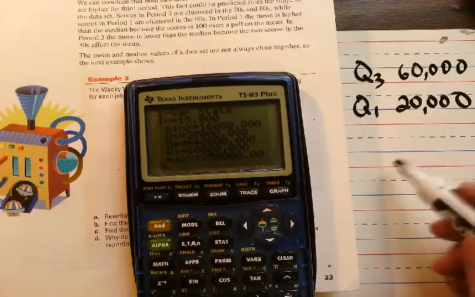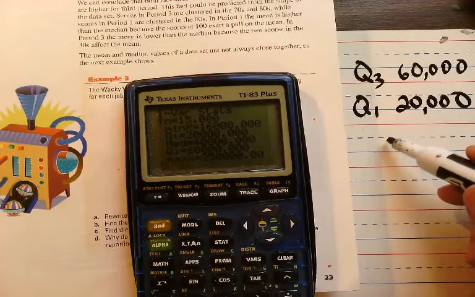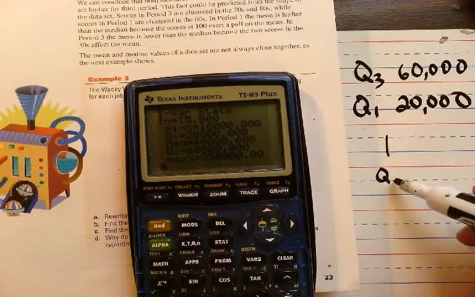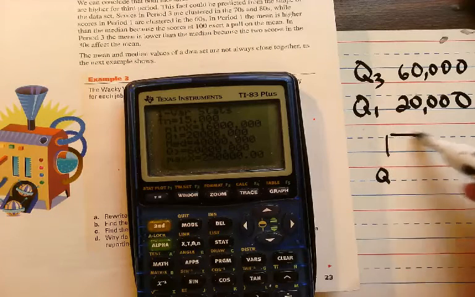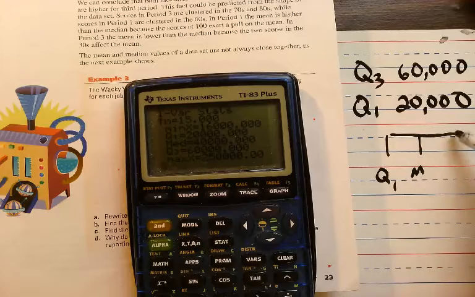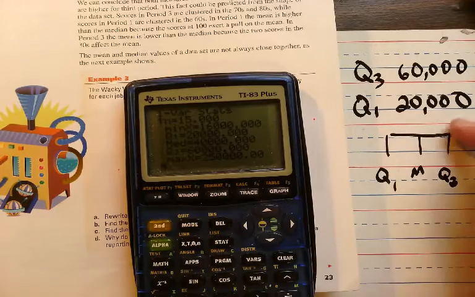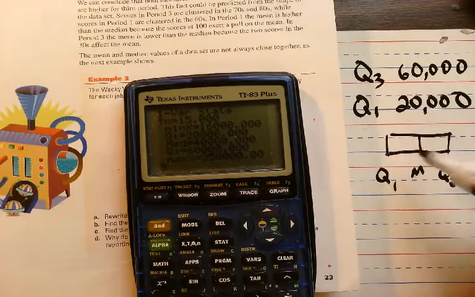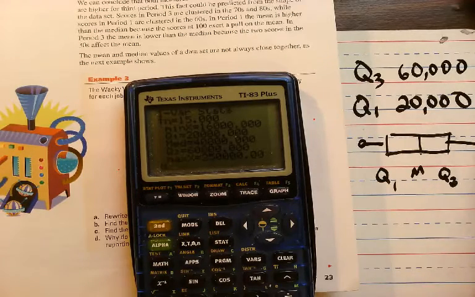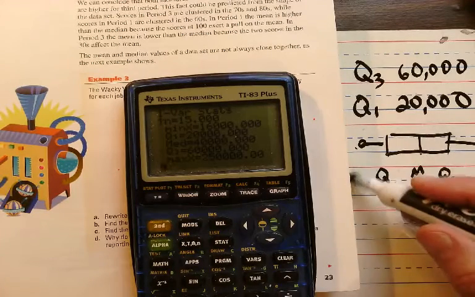Now remember that that's part of the box plot. Q1 is right here, and then here's the median, and then here is Q3. So when we make our little box plot, there's some numbers down here, and then there's some numbers up here. Right? This is the top dog, that's the max, this is the min.